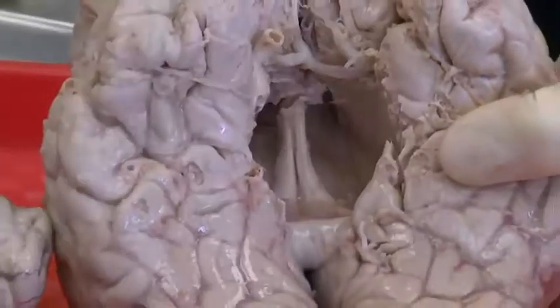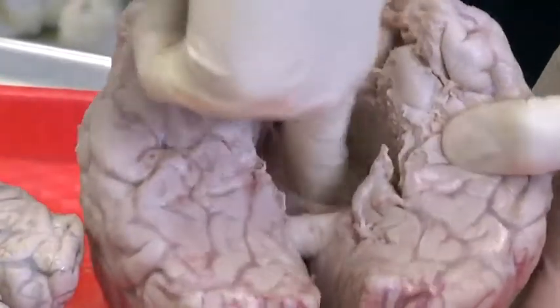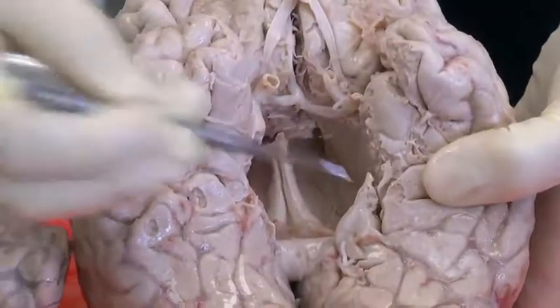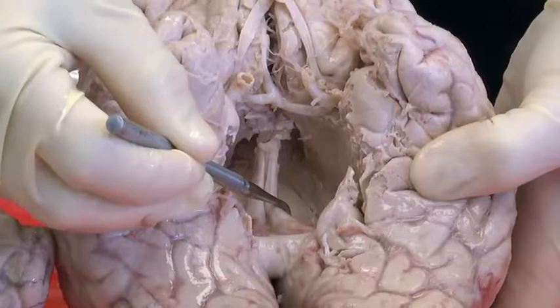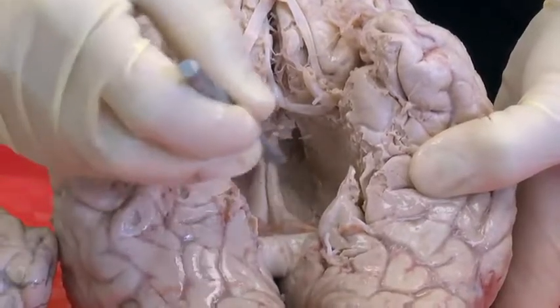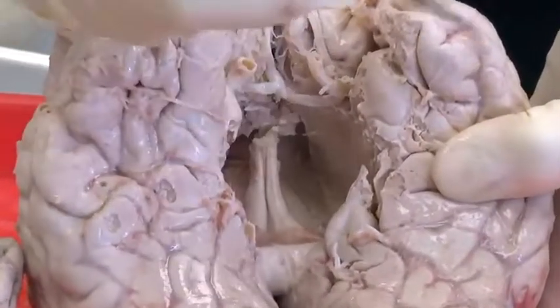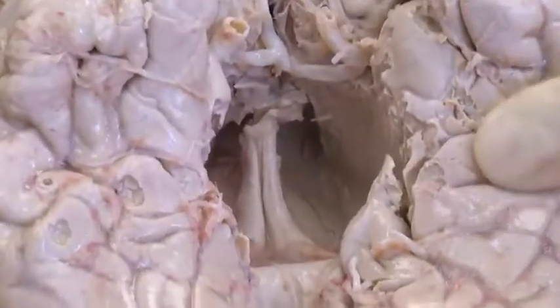And then the cerebellum is right here. And we can take that out. And what you're looking at down here, this piece right here, that is the corpus callosum. That's that fiber tract, that highway that is connecting the two sides of the brain.